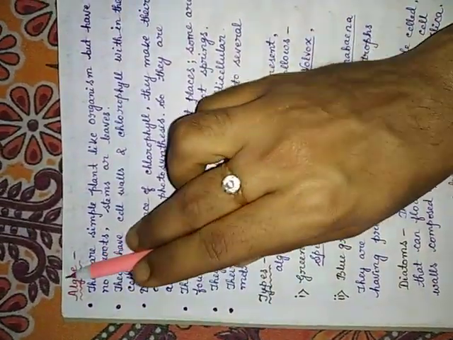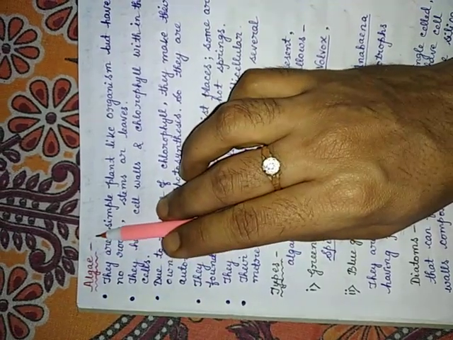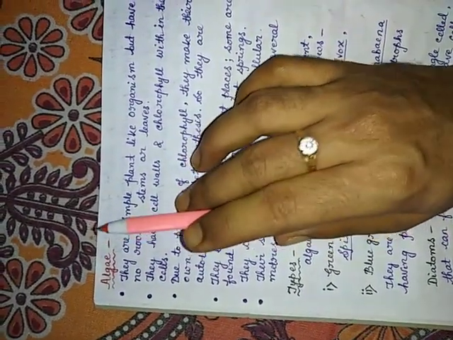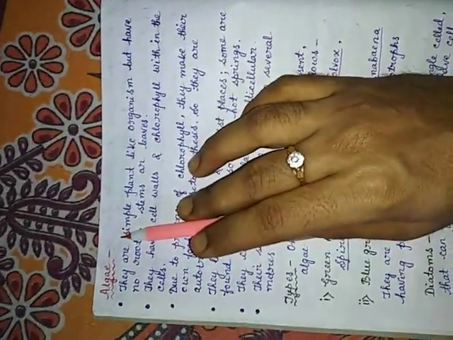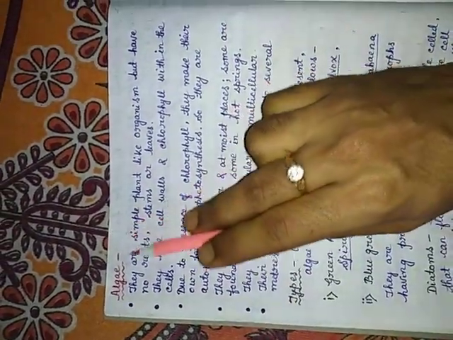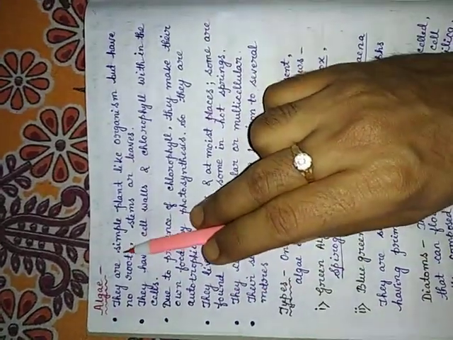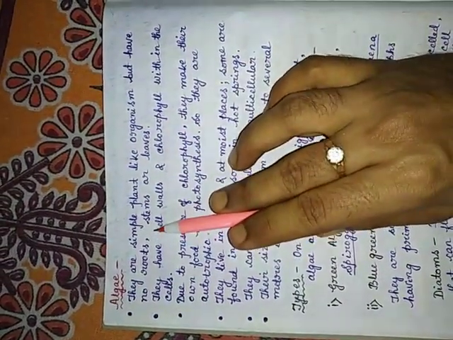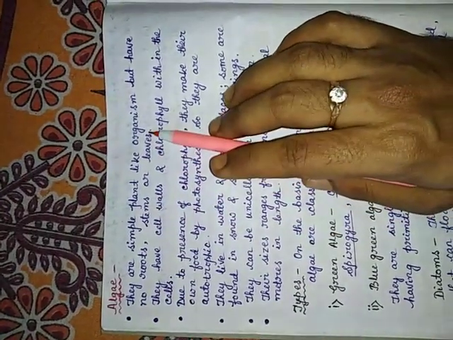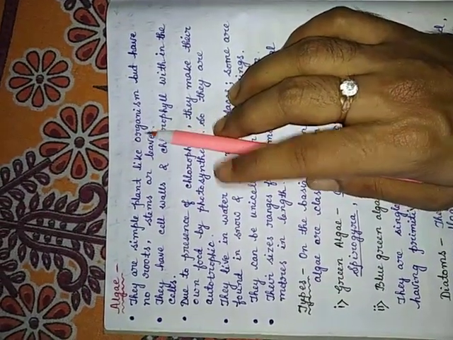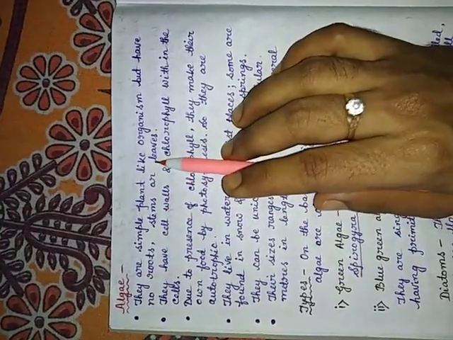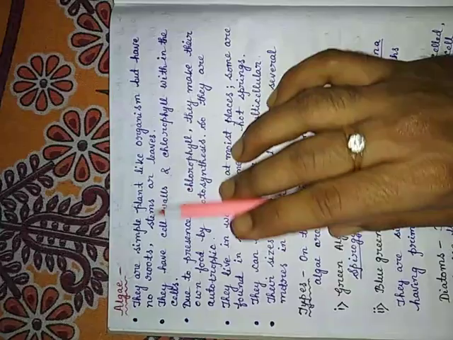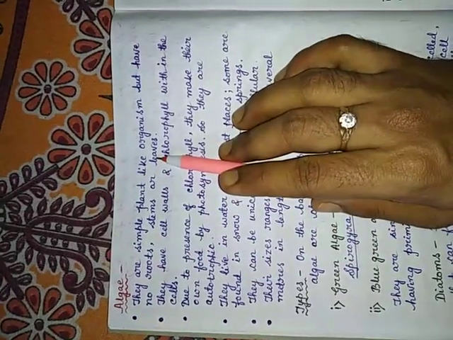Now we will discuss algae. It's another type of microorganism after bacteria. First we have to know the basic characteristics of algae. Number one, they are simple plant-like organisms but have no roots, stem or leaves. In general, a plant's body is divided into root, stem, leaves and many other parts, but algae are simple plant-like organisms that don't have these parts.